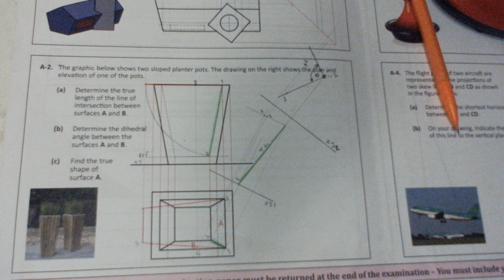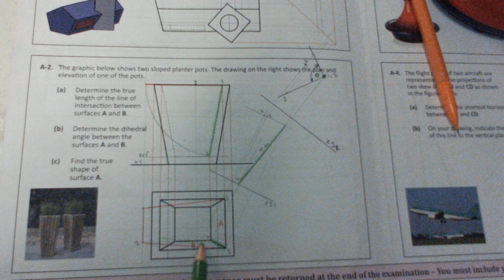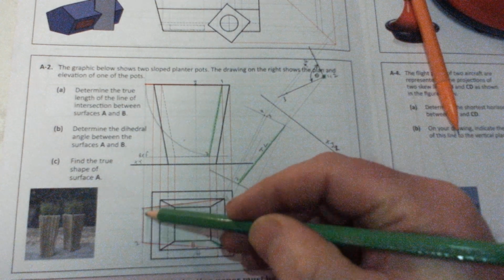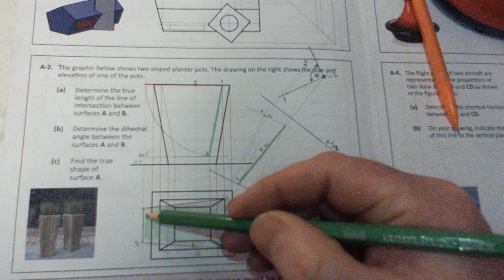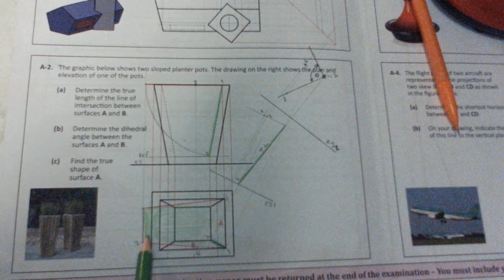And I might just colour that in with a highlighter or colouring pencil. I would prefer to have a better colour, but I just colour that in green to help you see where that true shape is.